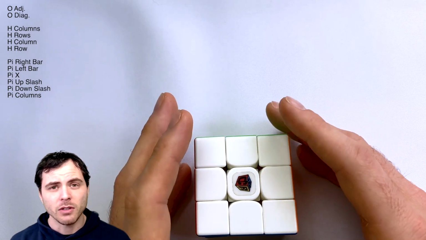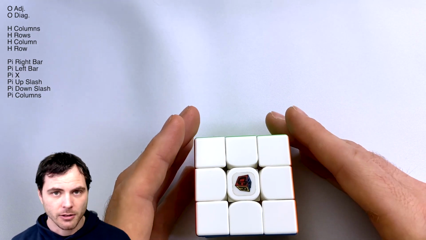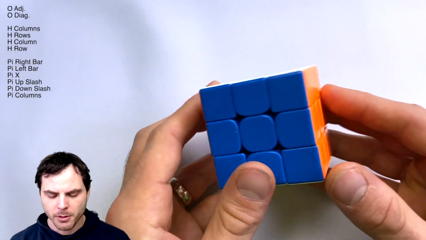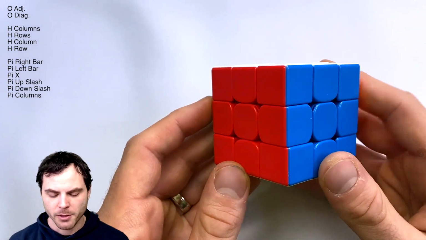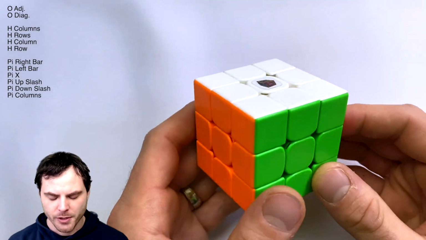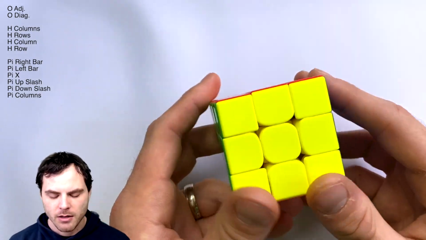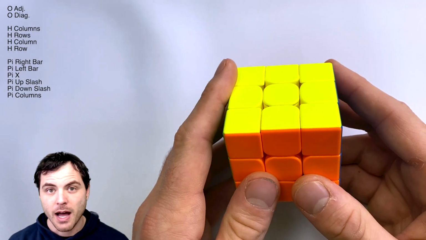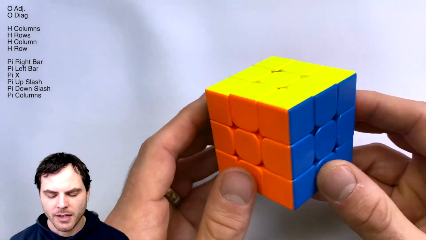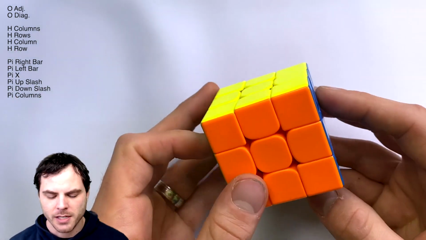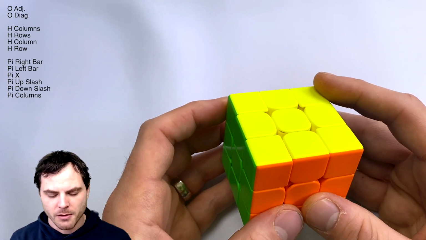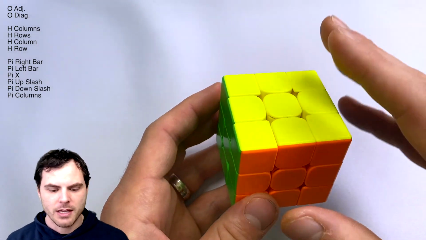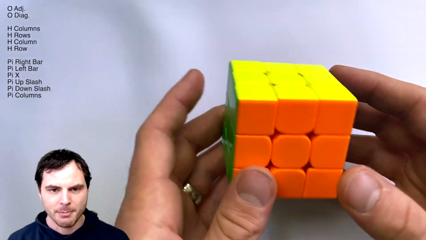A word that I'm going to be using often is opposite and adjacent colors. Opposite colors would be blue and green, or orange and red. Adjacent would be red and blue, blue and orange and green, or green and red. Now I'm always going to do it with yellow on top, but I might not always have the exact same color in front every time. And if you watch my beginner Roux tutorial, you already know some algorithms and you should be able to recognize them with either yellow or white on top and bottom.